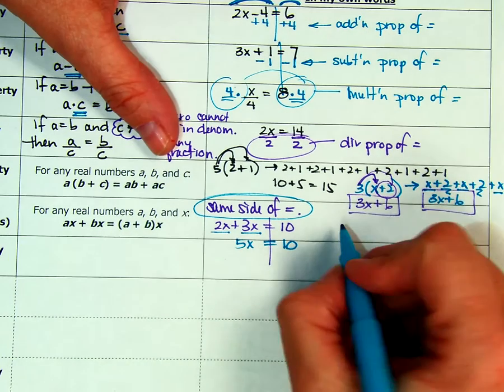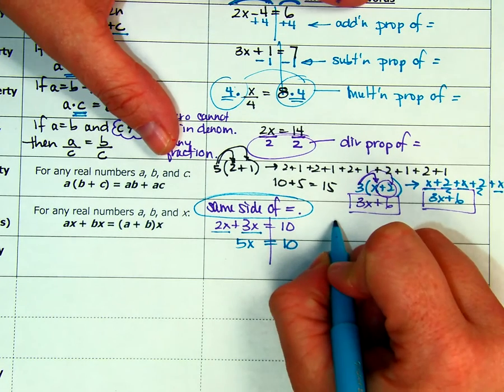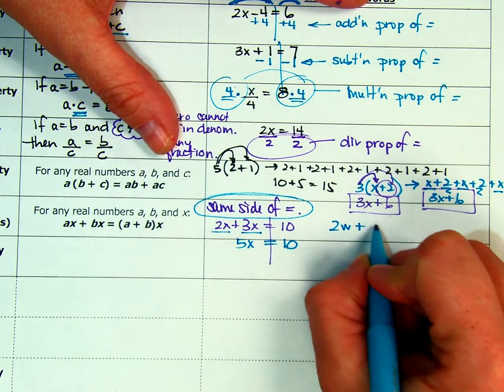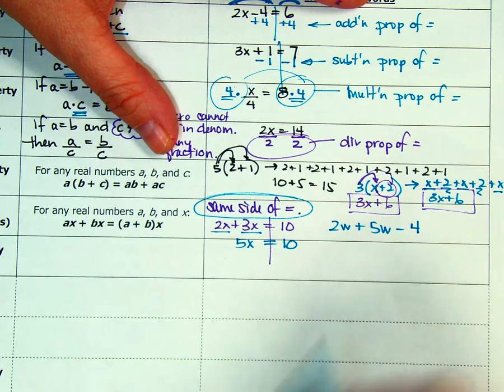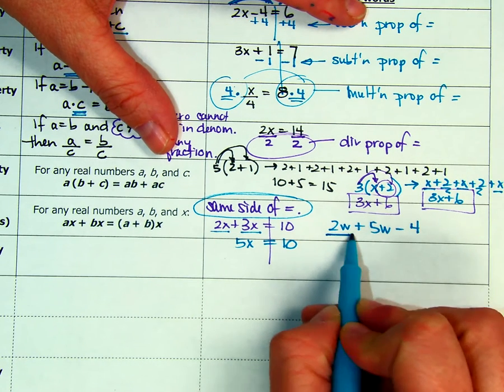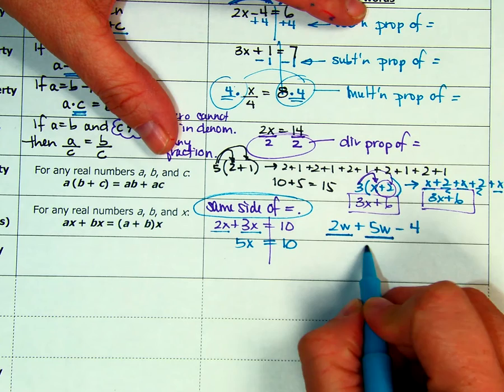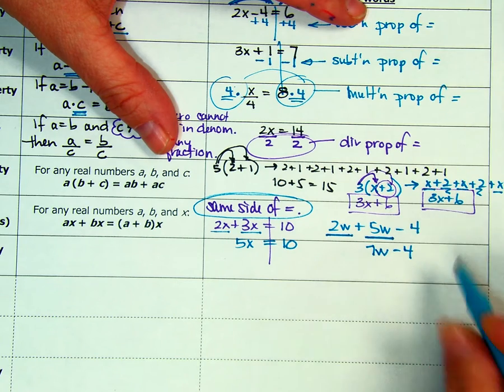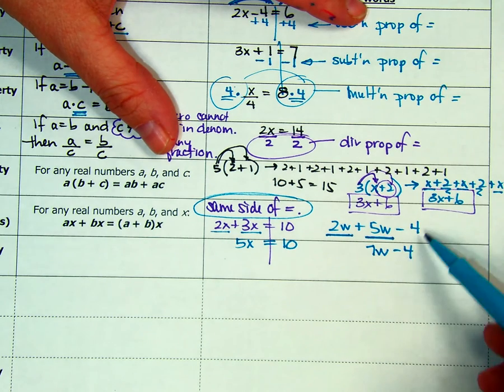You need to remember that you have like terms. So if you have 2w plus 5w minus 4, think of nouns. 2 whales plus 5 whales gives me 7 whales. And I cannot do anything with the 4 because it's not a like term.